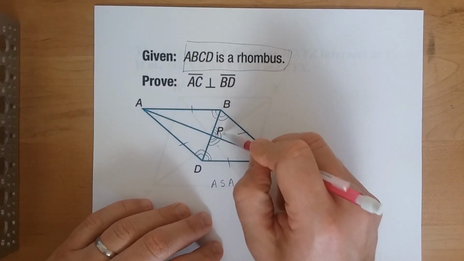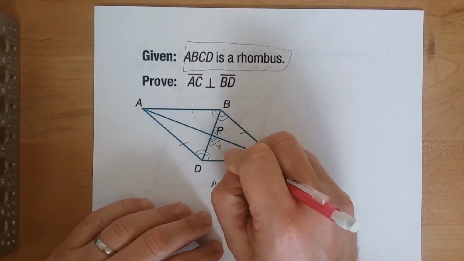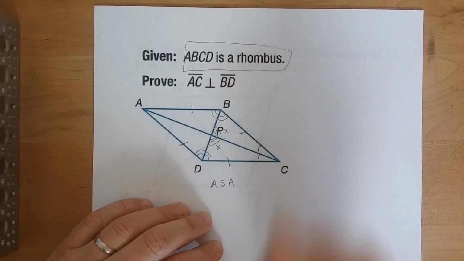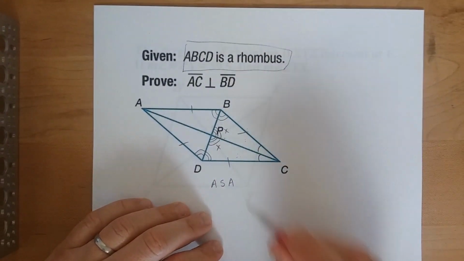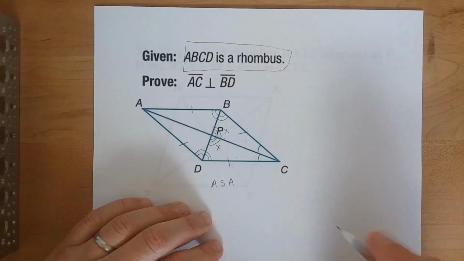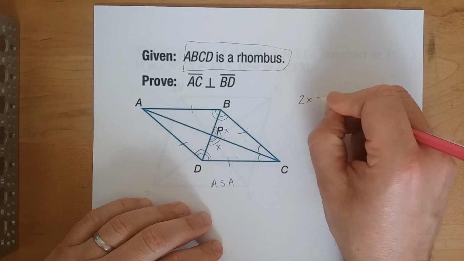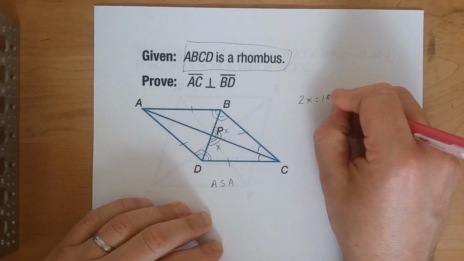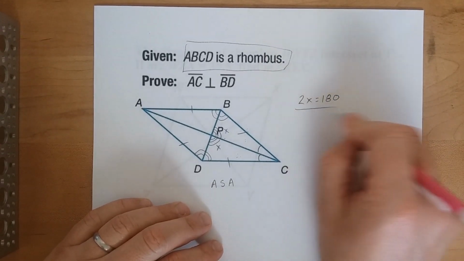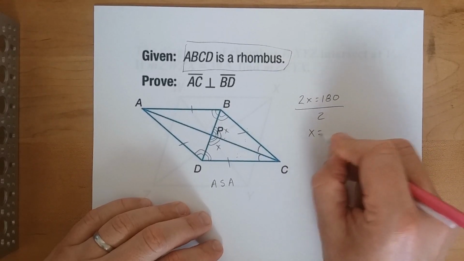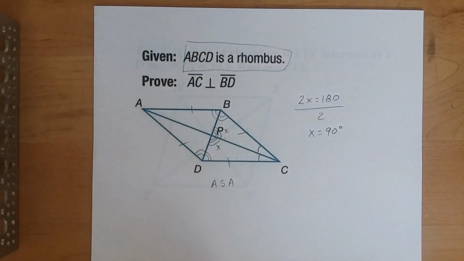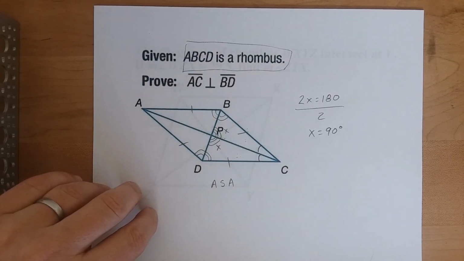And if they're congruent to one another, then we could say if this one is x, then that one is x. If they're congruent to one another, and this forms a straight line, then we can say that 2x equals 180 degrees. And therefore, each of those angles must be 90 degrees. So that's how we can prove that in a rhombus, the diagonals are going to be perpendicular to each other.